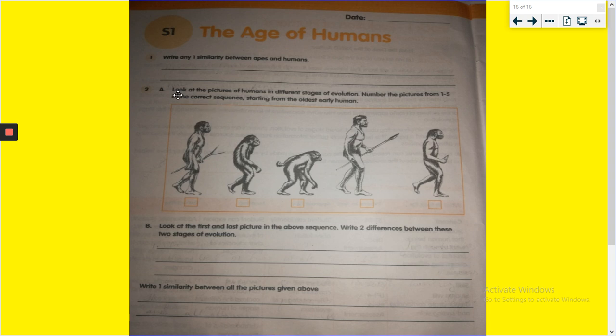Okay. Now look at the features of humans in different stages of evolution. Number the features from 1 to 5. You have to order them in the correct sequence, starting from the oldest early human. Look at the features, which would be the first stage? Yes, this one is the first stage. One. Yes, number two. Yes, number two. Number three. Number three will be this one. No, this one using this stick. Yes, so his tools will be better too. Yeah, four. This one will be five.